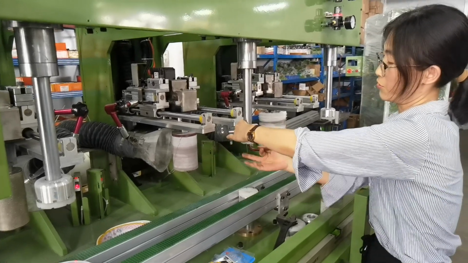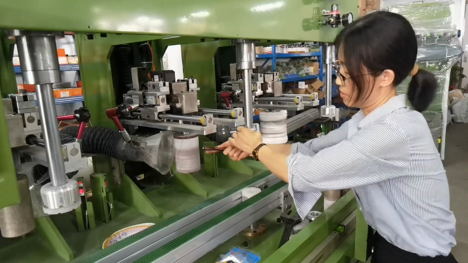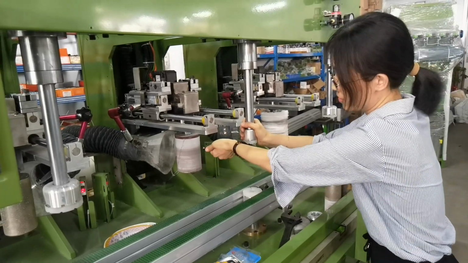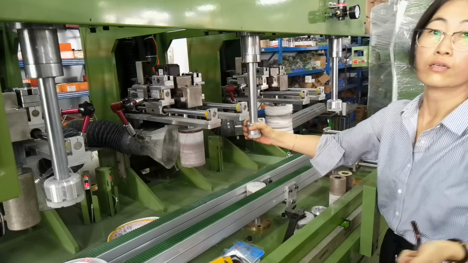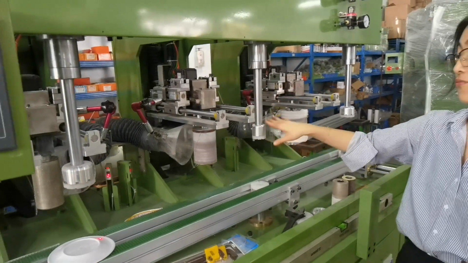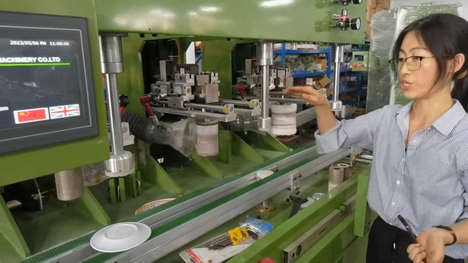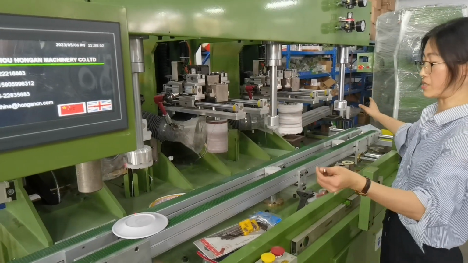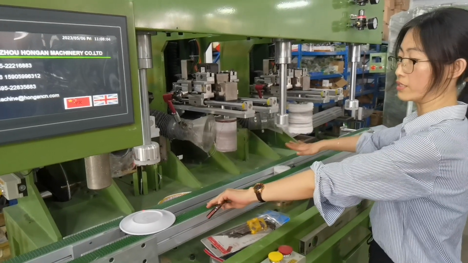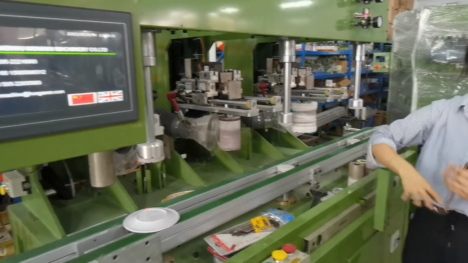So we need to fix it. Okay, so now this is done, finished. This part is changed. So we can also change another 2 parts. So that means this upper part and down part are all done.